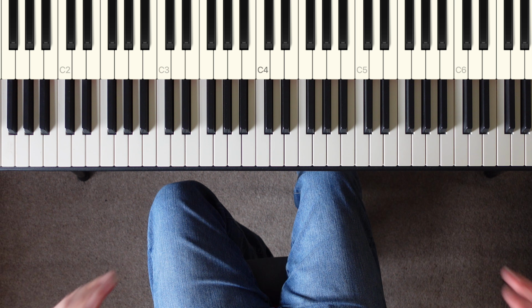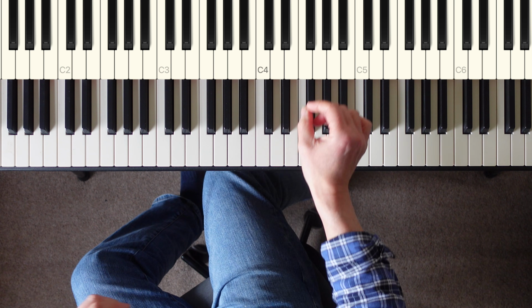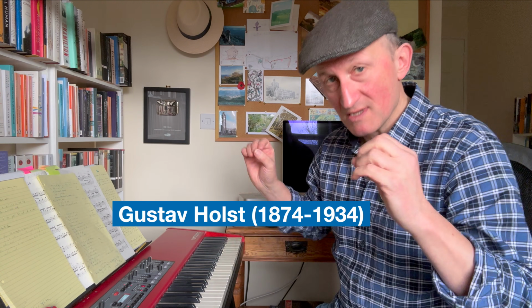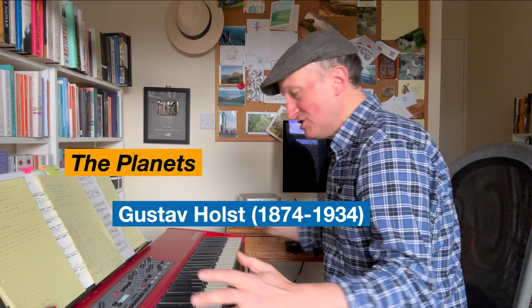Lots of composers and songwriters understand the power of the sus4 chord. Really famous example, if you're familiar with Gustav Holst's The Planets Suite, which has been hugely influential on all kinds of movie composers, especially John Williams. In the movement Jupiter, you've got this lovely melody, which is also used as the hymn melody, I Vow to Thee My Country.